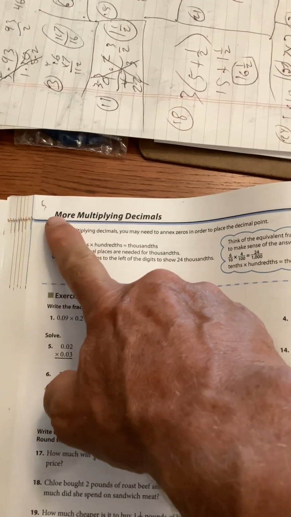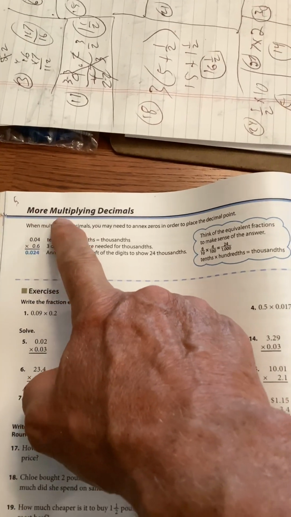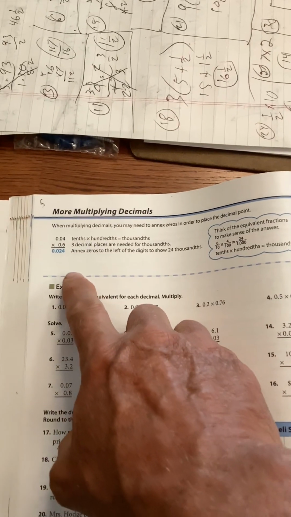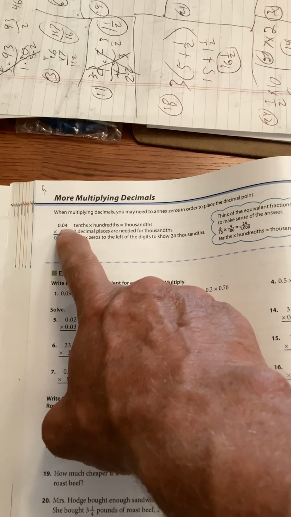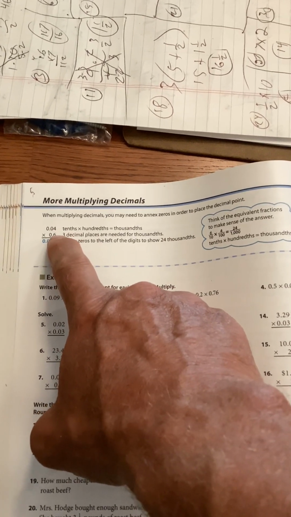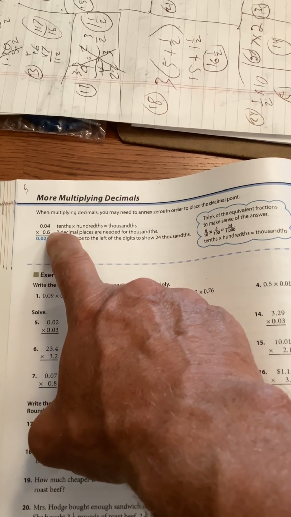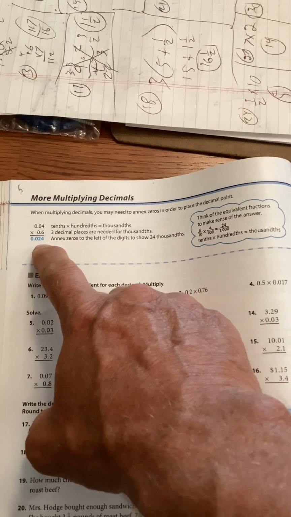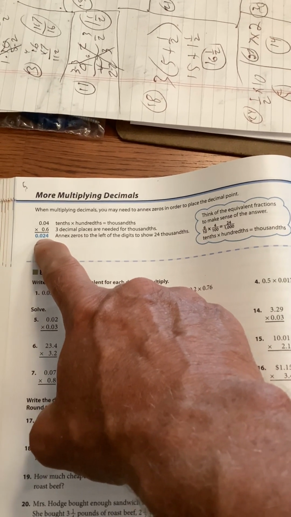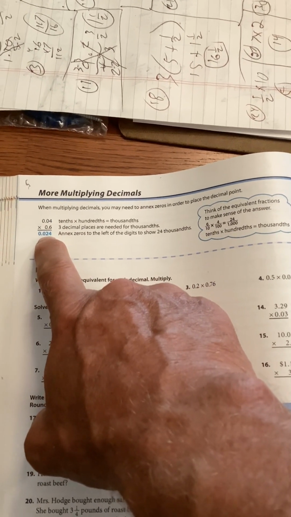I'm going to call this Chapter 7, Lesson 5. It's more multiplying decimals. So you can just multiply if you have 2 to the right and 1 to the right. That's a total of 3 to the right. 6 times 4 is 24, and you have to have 3 numbers to the right, so you've got to add a 0 there.